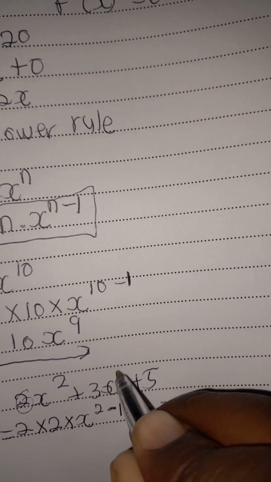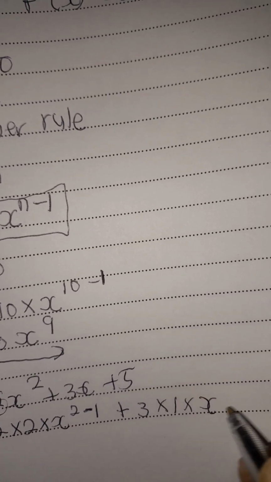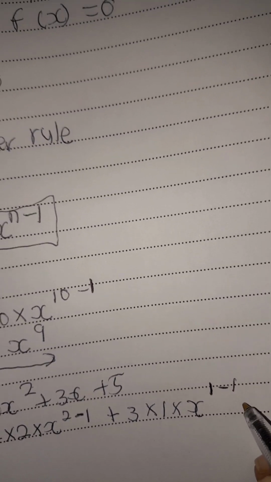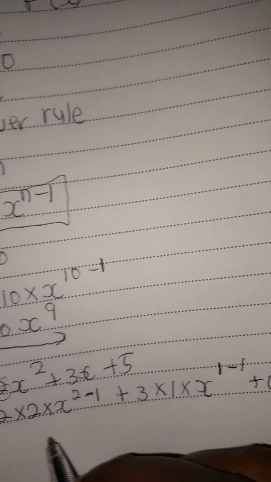Remember that there's an invisible power of 1 here. 3 times 1 times x, then the power of 1 will be subtracted by 1. So what is the derivative of 5? The derivative of 5 will be 0.